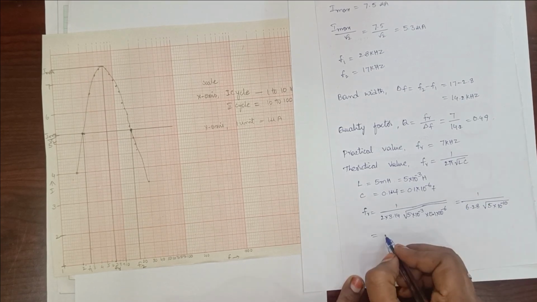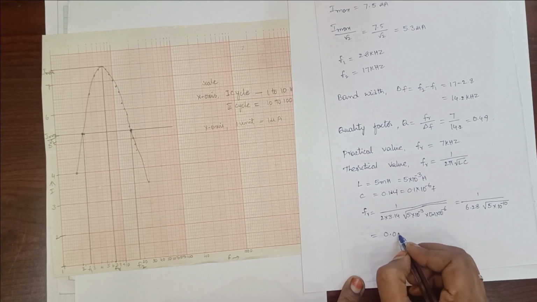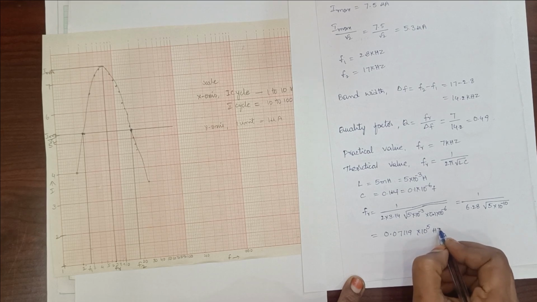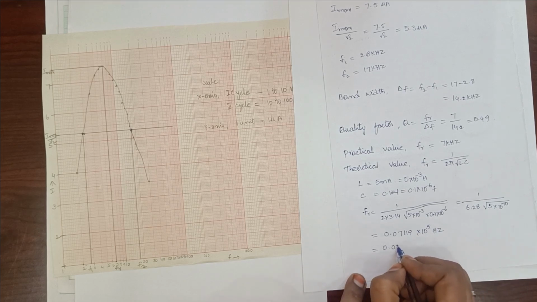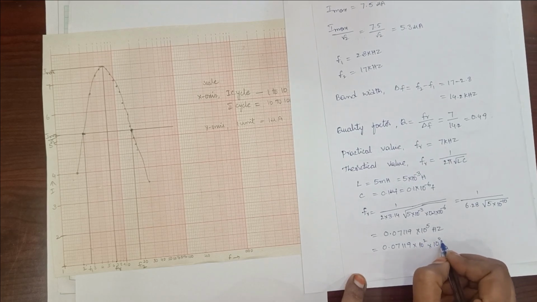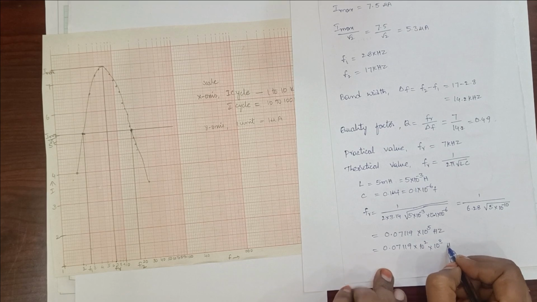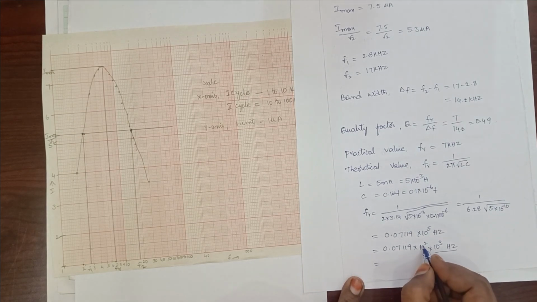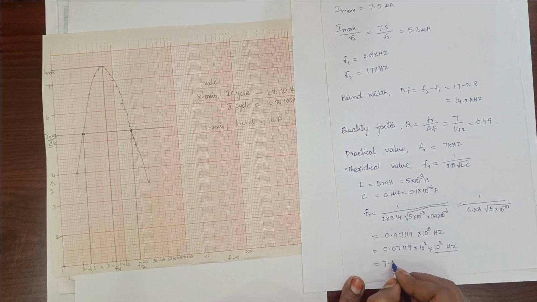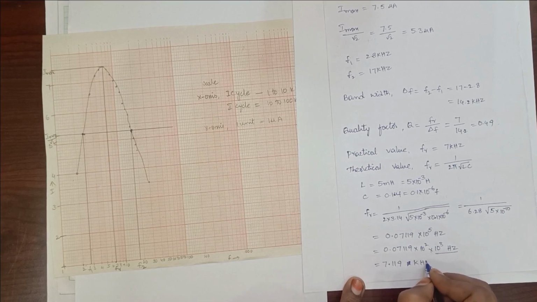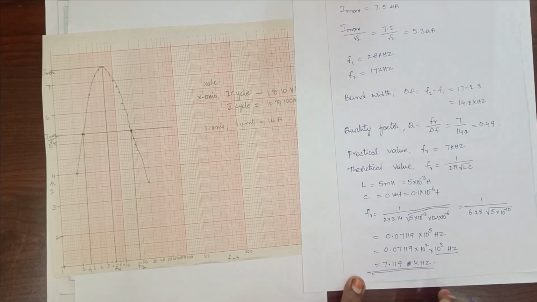And on calculating all this, we'll get 0.0799 into 10 power 5 hertz. This I am separating: 0.07119 into 10 power 2 into 10 power 3 hertz. So 10 power 3 hertz means kilohertz, and 10 power 2 will be multiplying to this. This will become 7.119 kilohertz. This 10 power 3 is kilo. So this is kilohertz. This is the theoretical value.